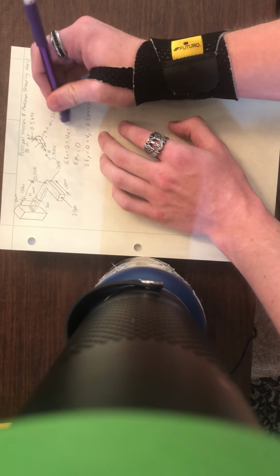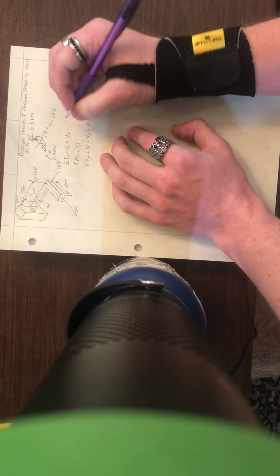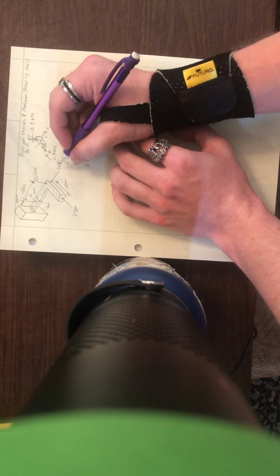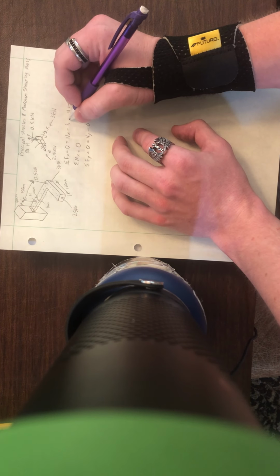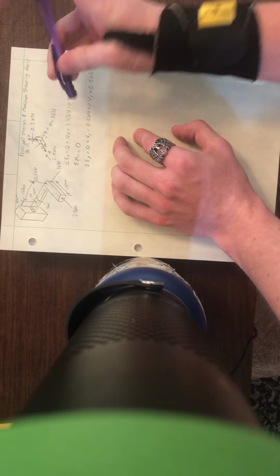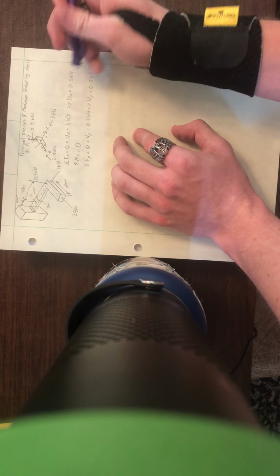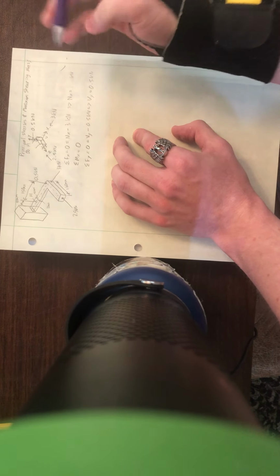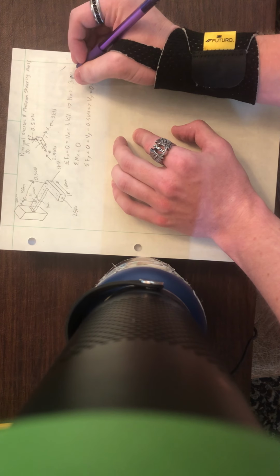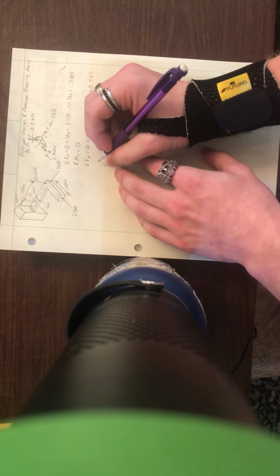Looks like I got ahead of myself on X. Let me just fix that. Instead of 0.5, it's actually negative 3 kilonewtons, which would have the normal force at X of 3 kilonewtons.